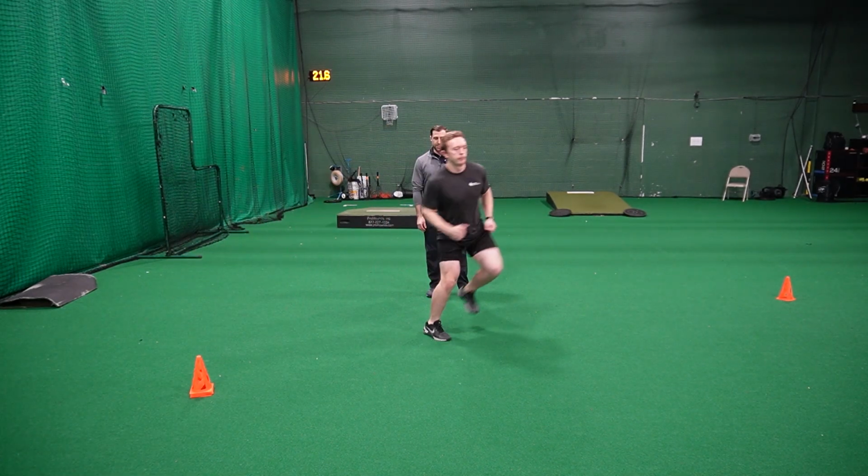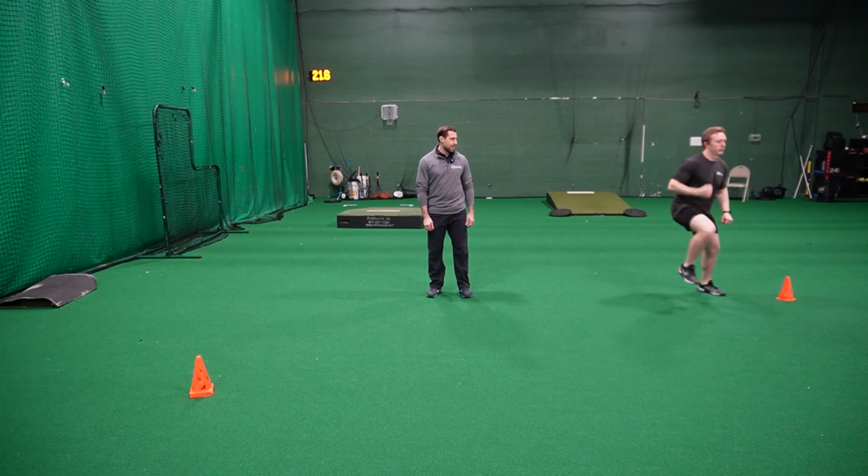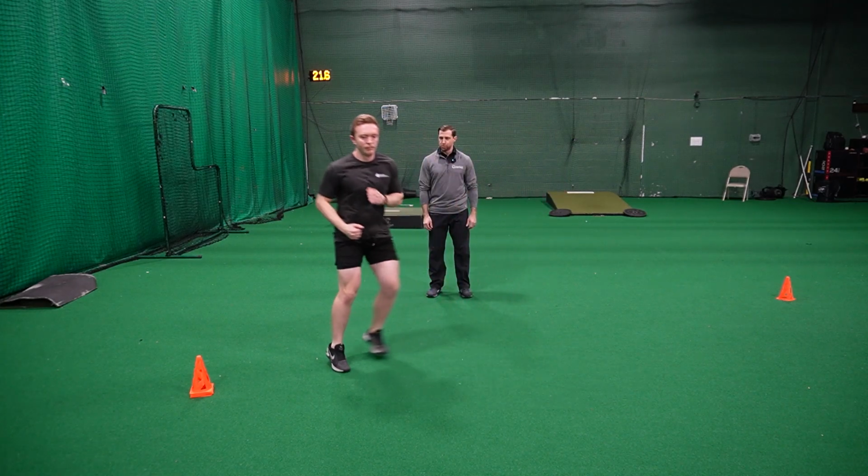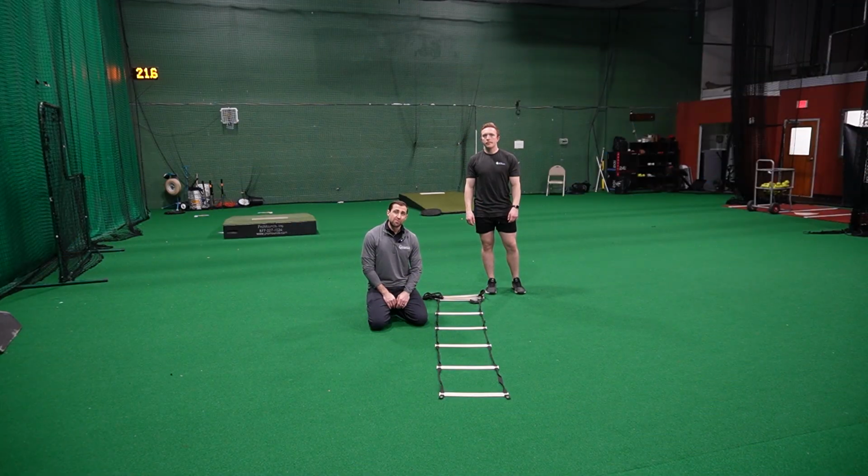Yep, every time you skip, really driving yourself to the side. Same thing coming back. Go for it. Yep, push, push. Great. Next, I like to use some ladder drills.